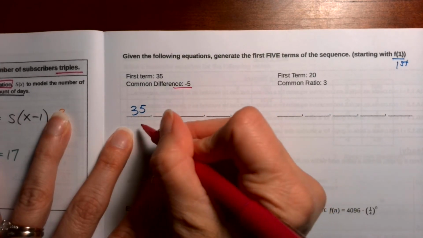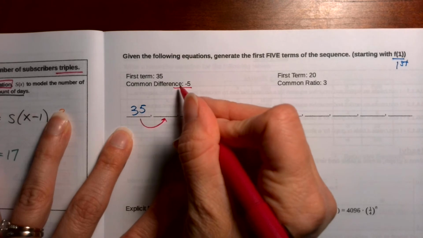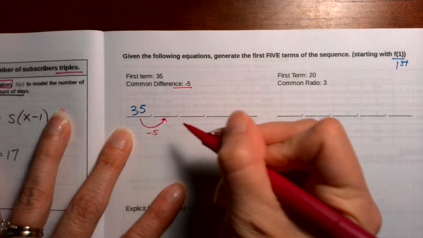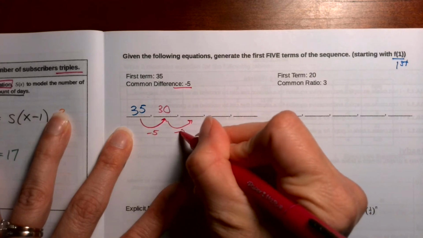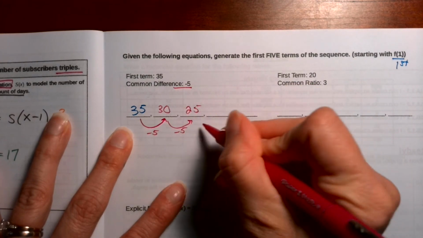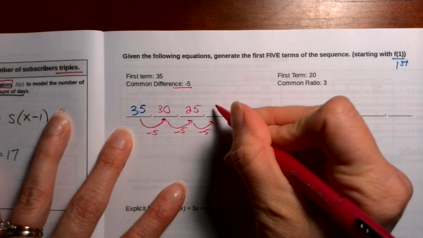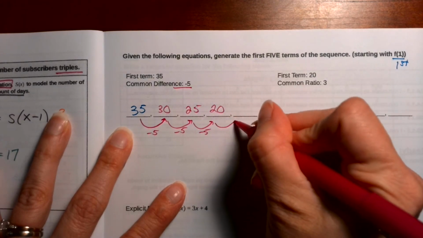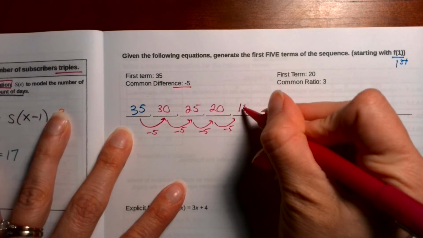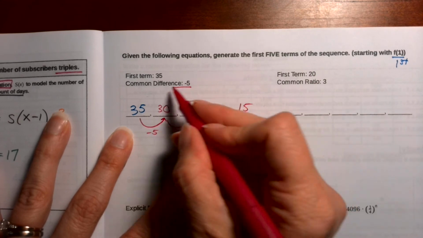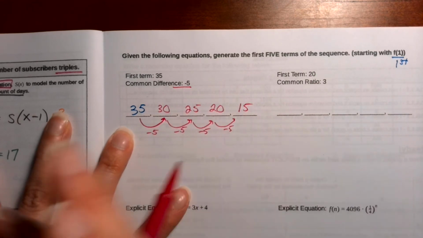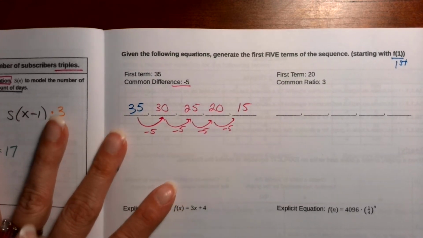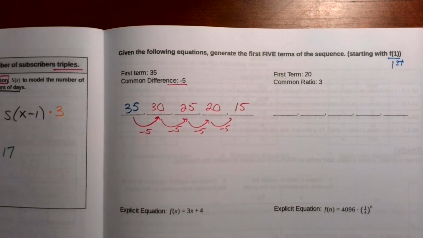Okay, so what that means, to make the next term, we would have to subtract 5. That makes 30. And we would have to subtract 5, 25. Subtract 5, 20. Subtract 5, 15. Okay, this is recursive because you're using the previous one and you have the pattern. We've been kind of doing recursive and pattern since day 1, right?